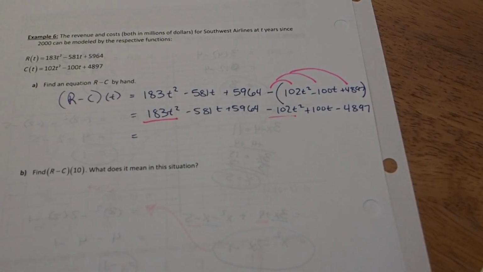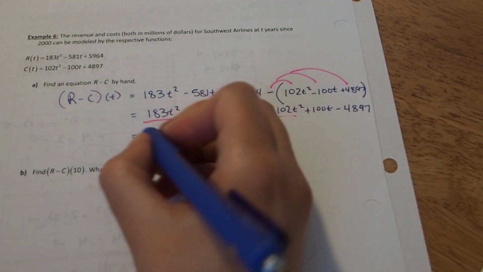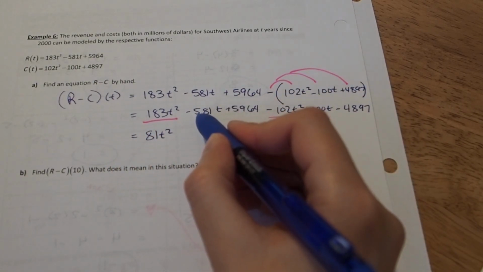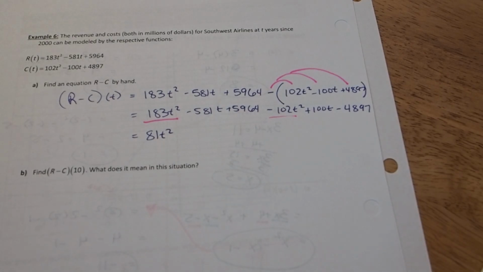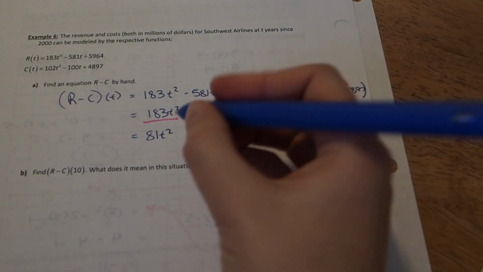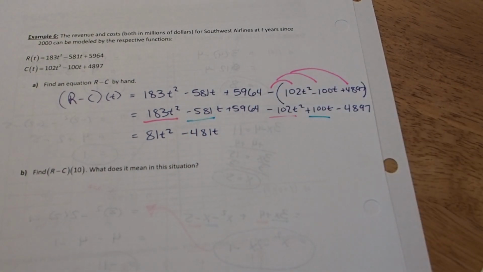183t squared minus 102t squared will leave you with 81t squared. Negative 581t plus 100t will leave you with negative 481t.